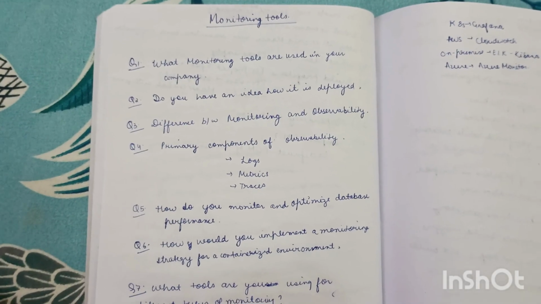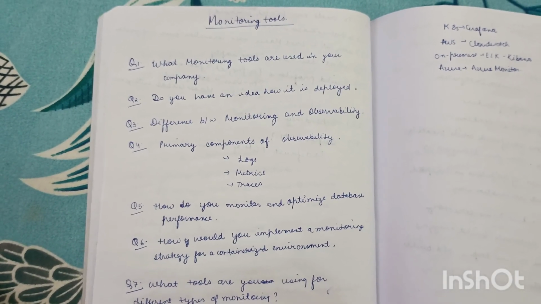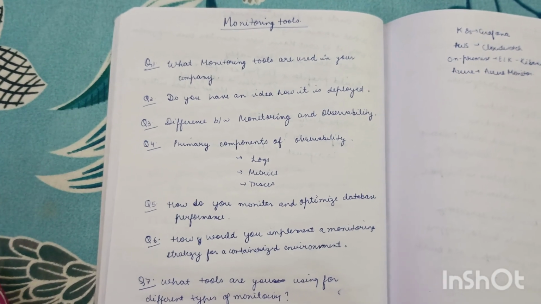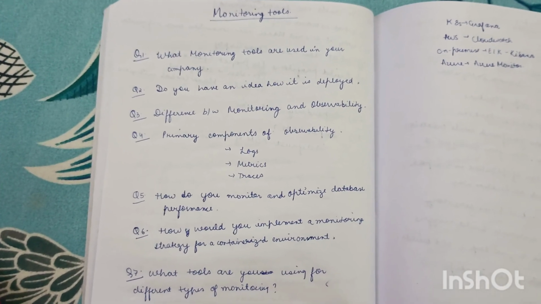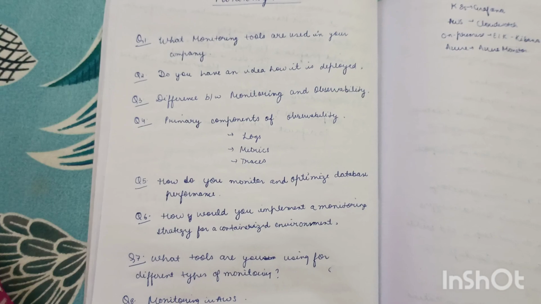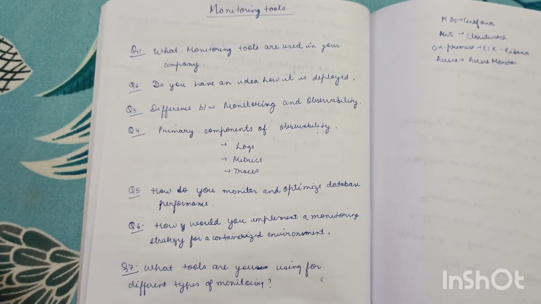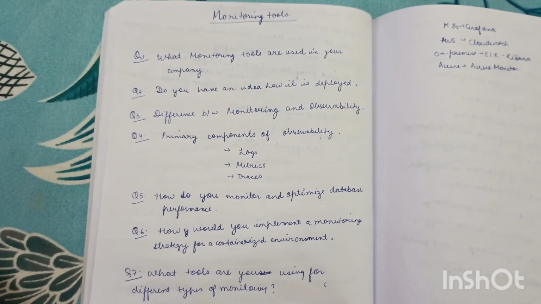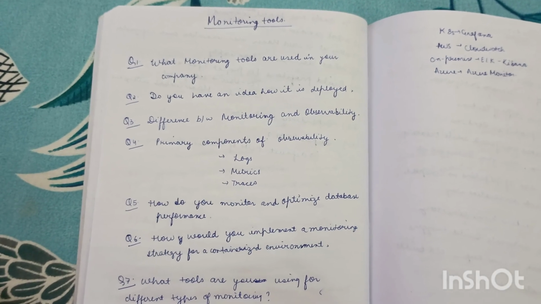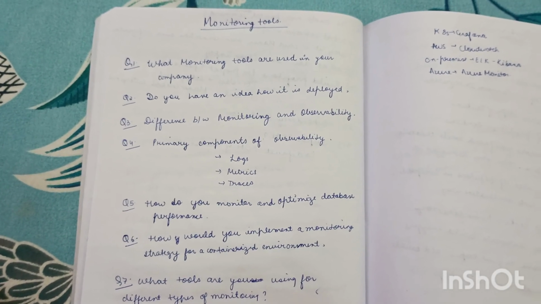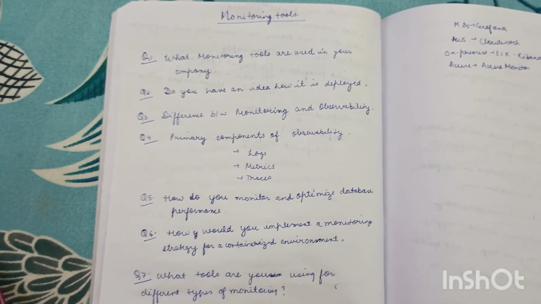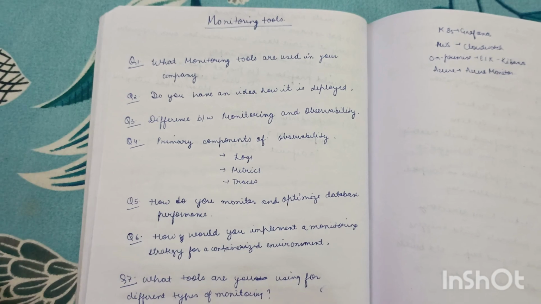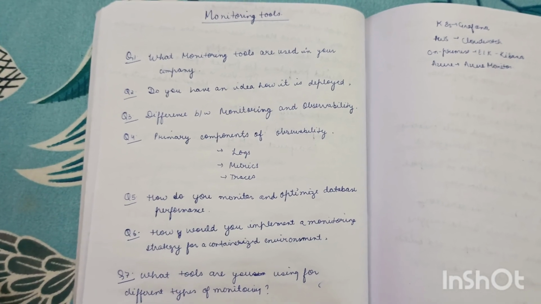Basically, you can answer it depending on what tools are being used in your company and for what monitoring. Some companies use a different tool for network monitoring, a different tool for dashboarding, and a different tool for application monitoring. Some companies use cloud platform services as monitoring tools. For alerting, if your company uses a different tool, you can answer that.